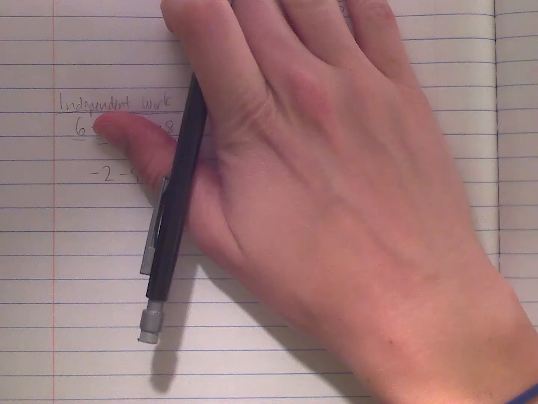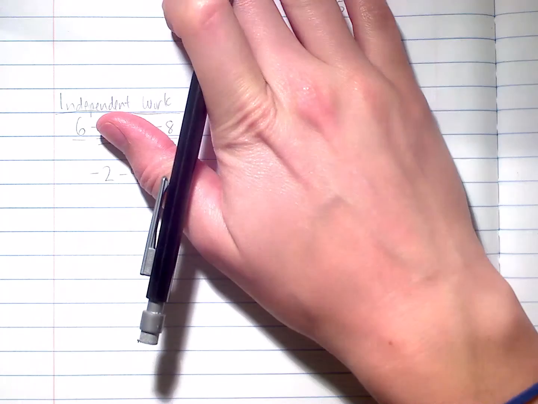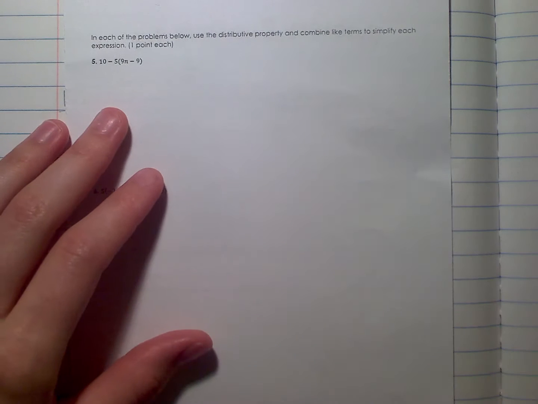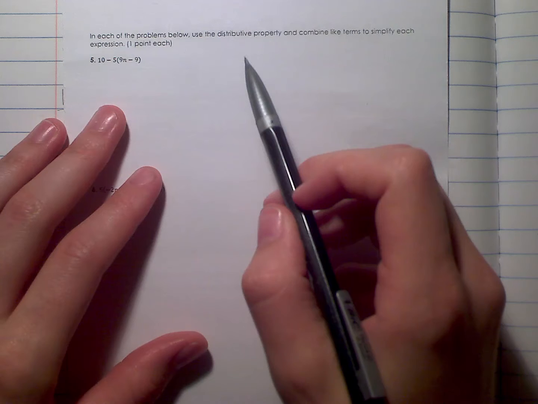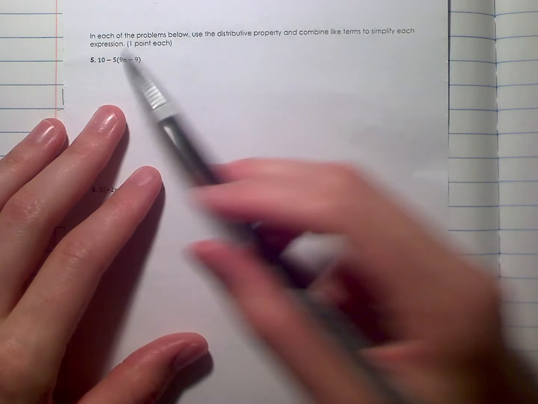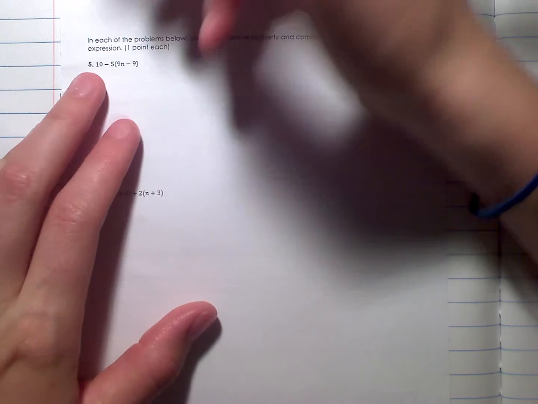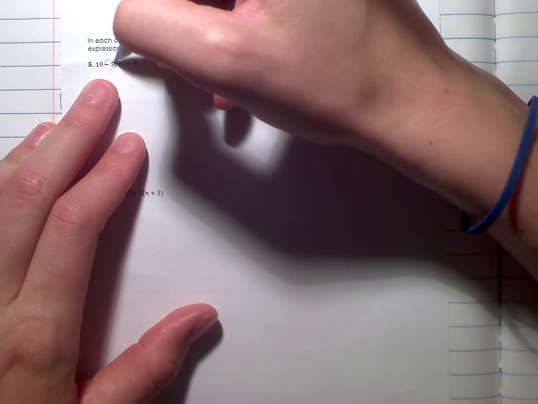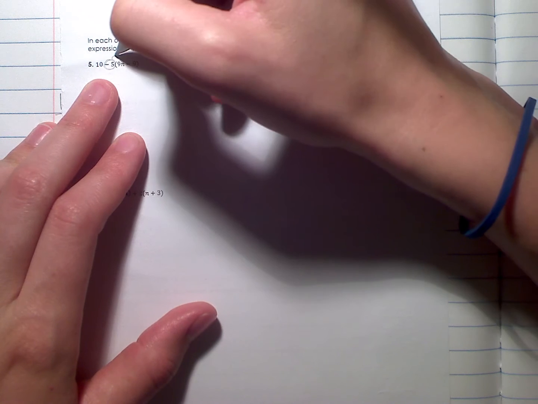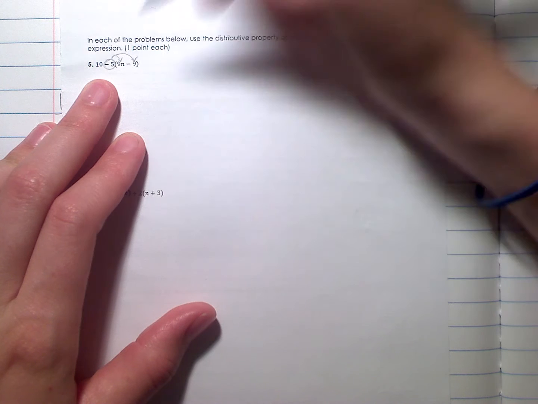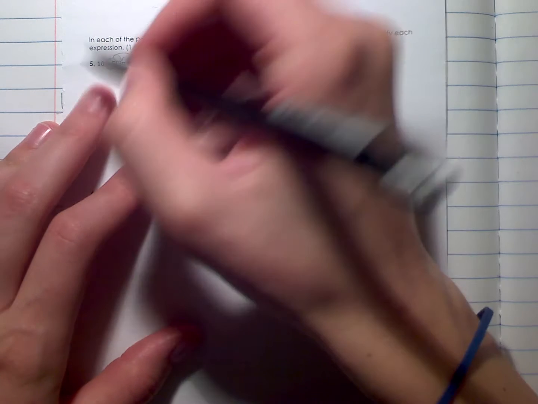Let's take a look at the back. I'm just going to peel mine off. On the back, number 5. It says use the distributive property and combine like terms to simplify each expression. So first thing I'm going to do is use the distributive property. This one is a little bit tricky because this is a negative 5 here. That is a negative 5 that's being distributed. Okay, so I'm going to bring down that 10.